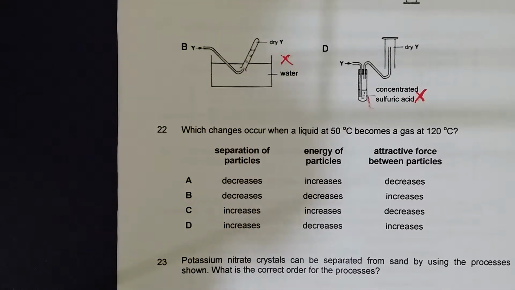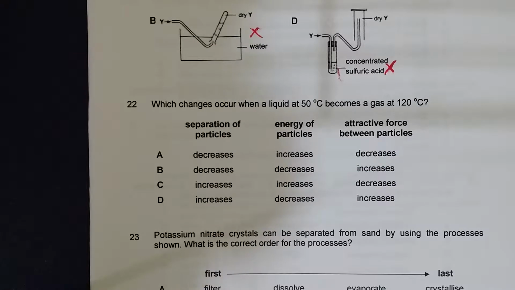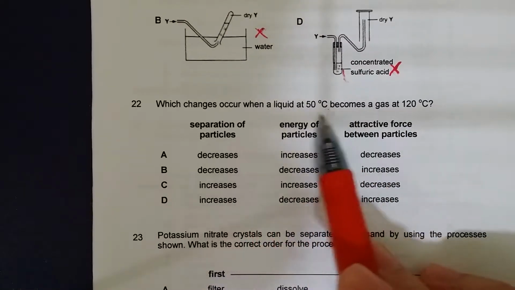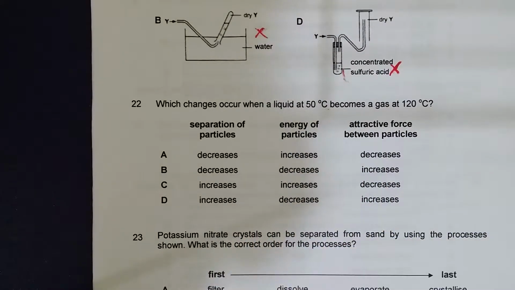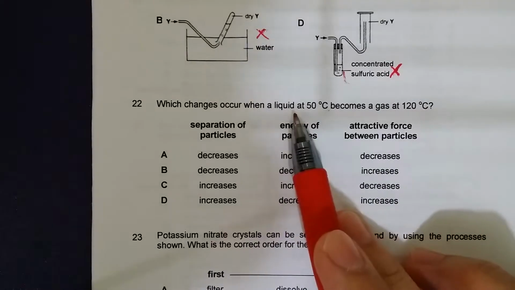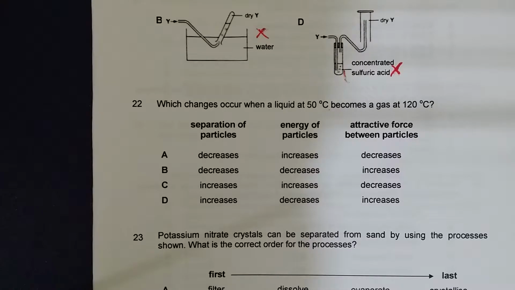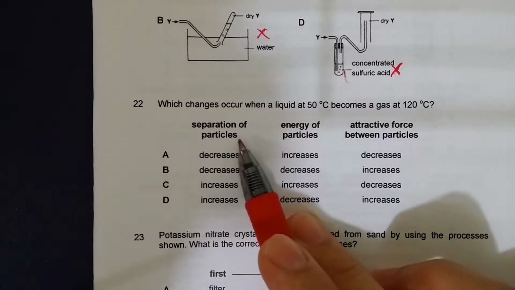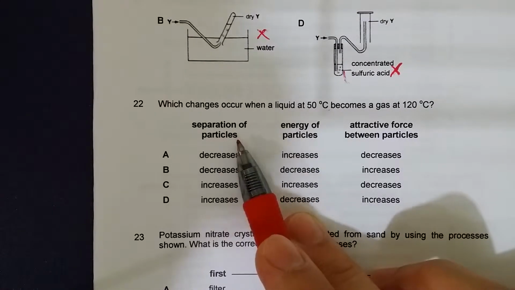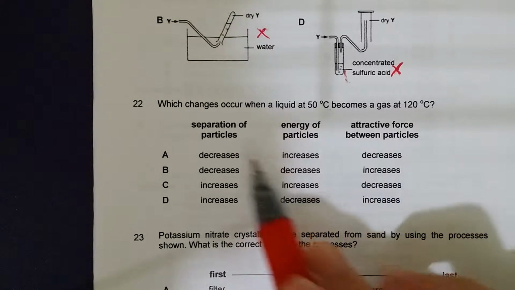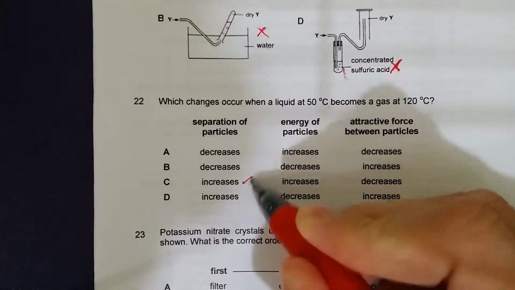Okay, number 2. Which changes occur when a liquid at 50 degrees Celsius becomes a gas at 120 degrees Celsius? At 50 degrees Celsius, when it is a liquid, the particles are not closely packed. After it becomes a gas, they are very far apart. So the separation of particles will increase.